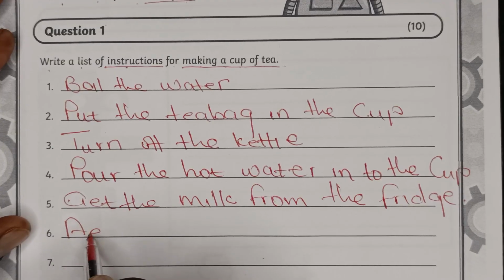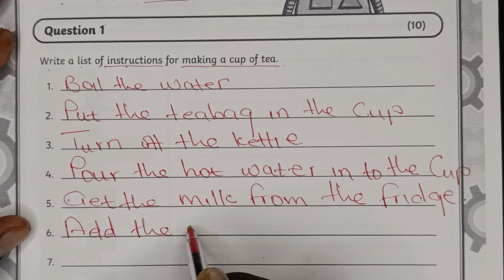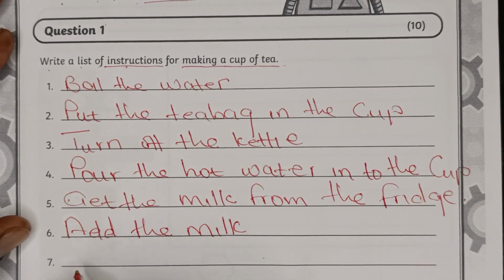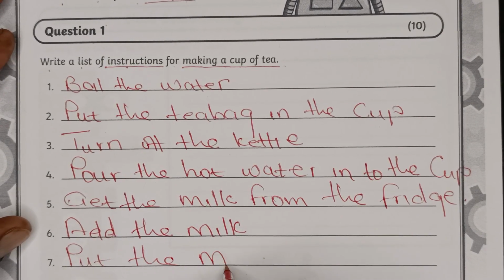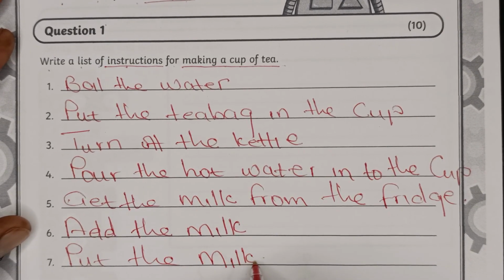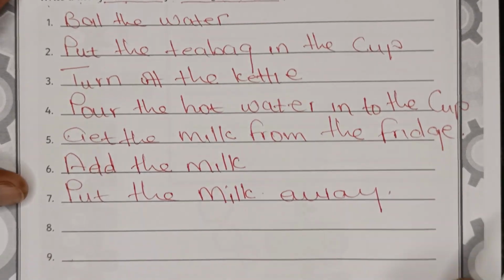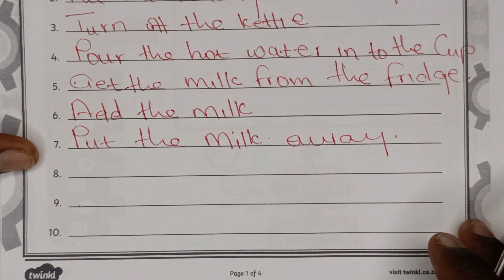Then you add the milk. Then you put the milk away.